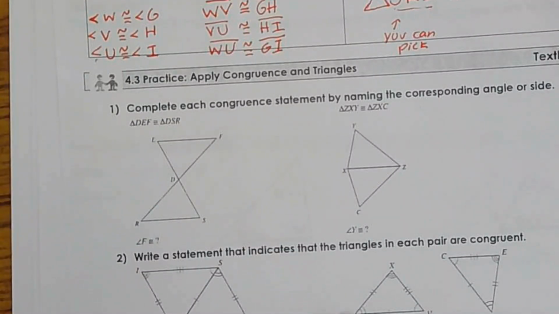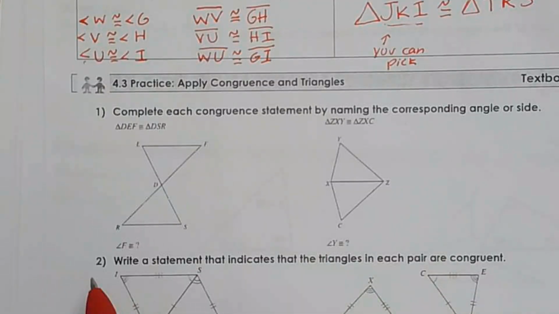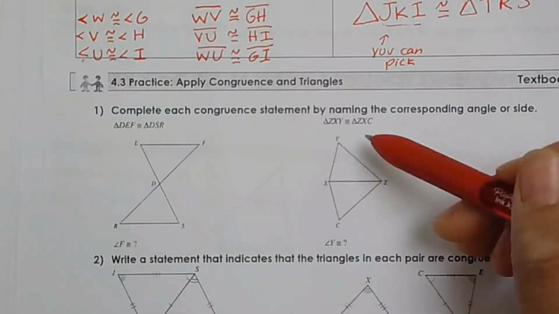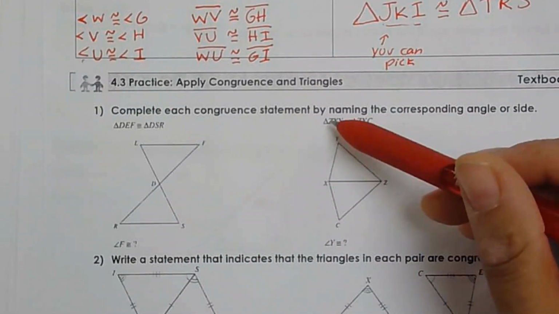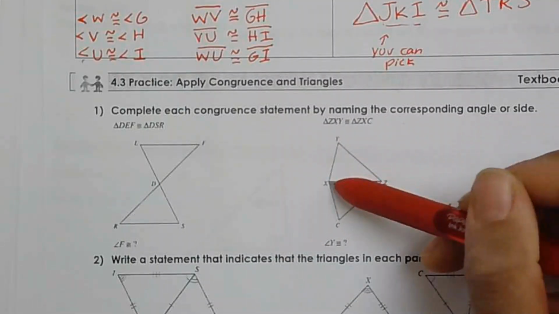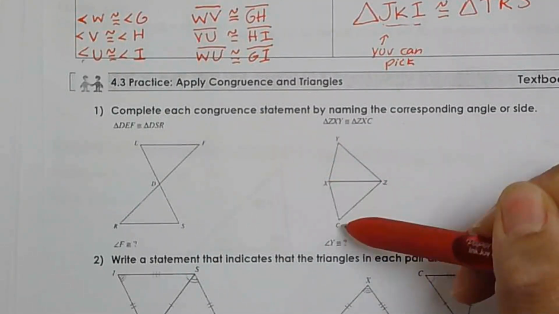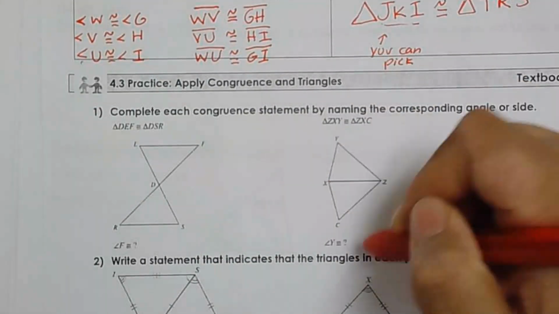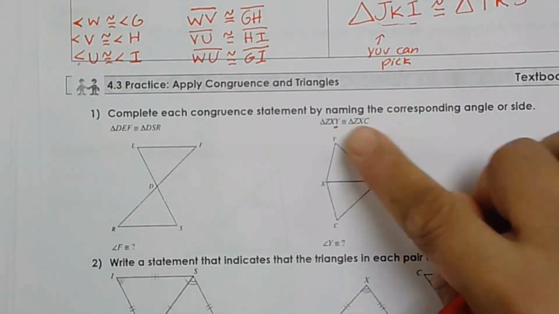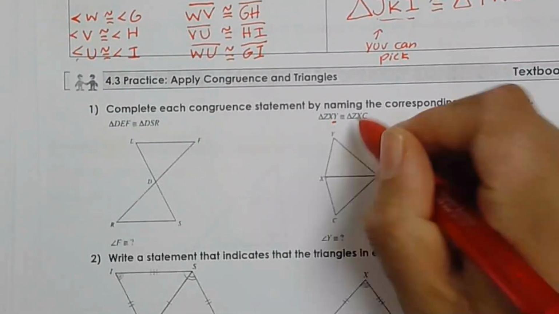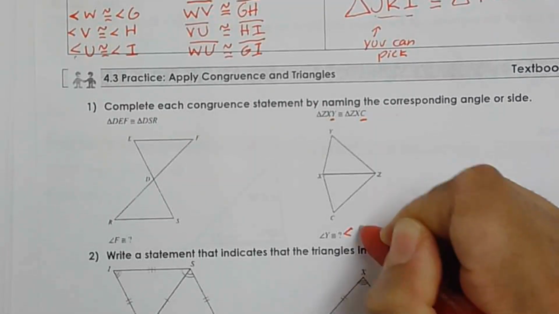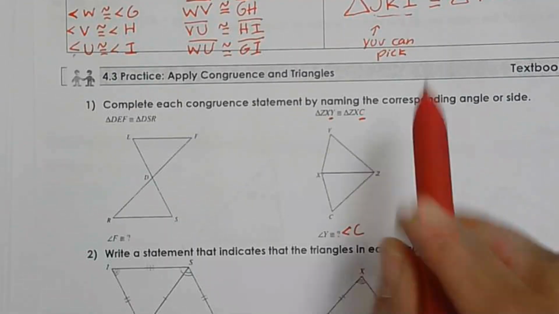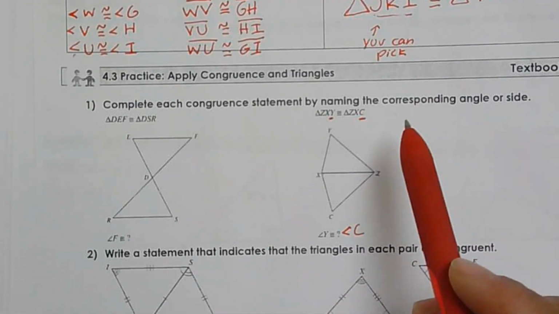Okay, so let's try the second one out. It says ZXY, look at the order of the letters, is congruent to ZXC. And so knowing the order, if you're being asked about angle Y, which is the last letter at the end here, you're just going to grab angle C for congruent. Okay, so that's all we're doing, just filling in, looking at the order of that.